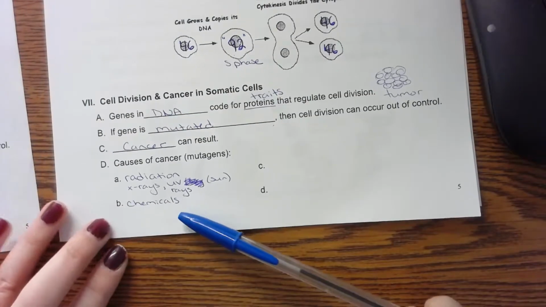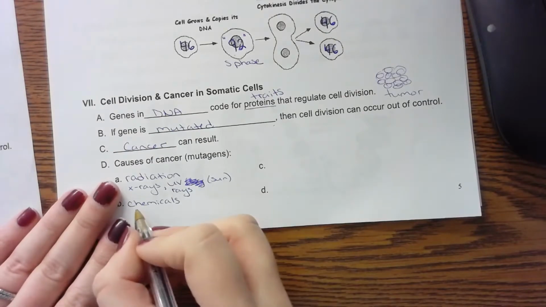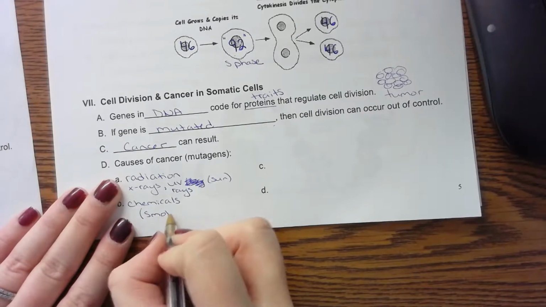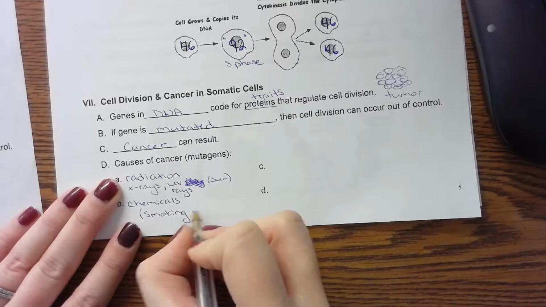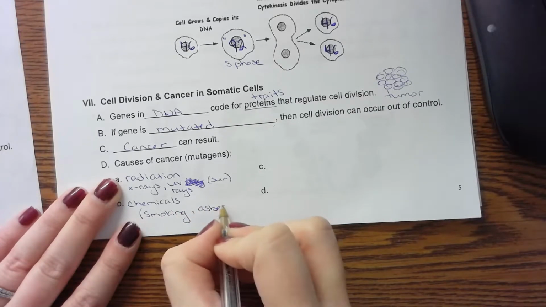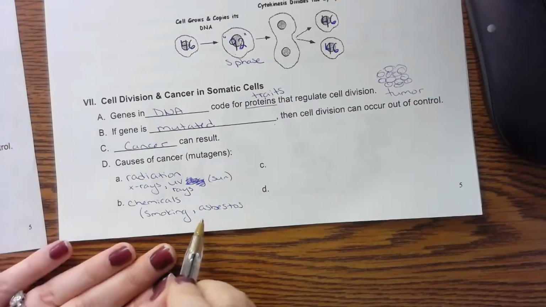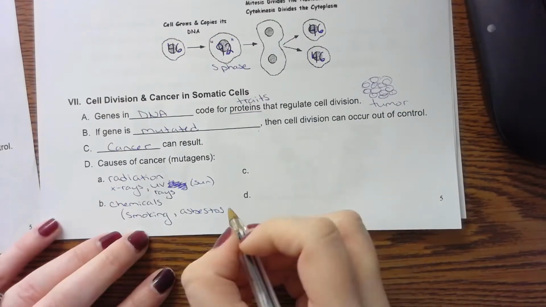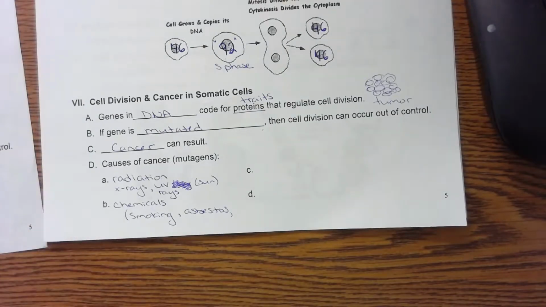Chemicals in general, they say, is a very, very broad term, but it's talking about lots of things like smoking, something called asbestos. I'm very curious if some of you guys have heard of that or not, but it's something they used to put in homes a long time ago. Not that long, but to you guys it would be long.